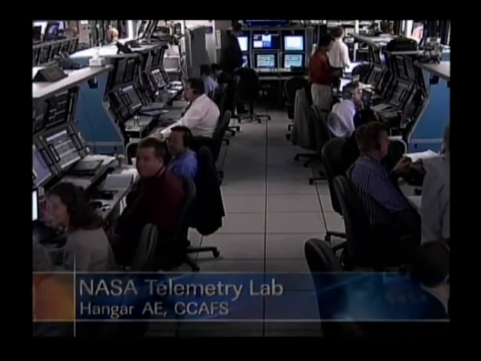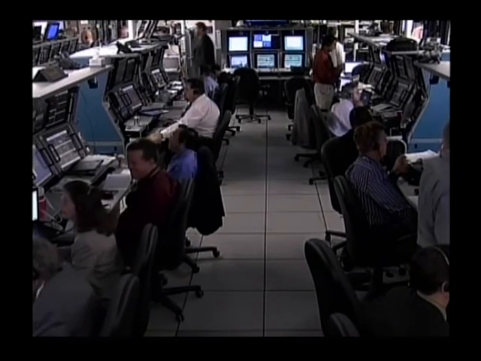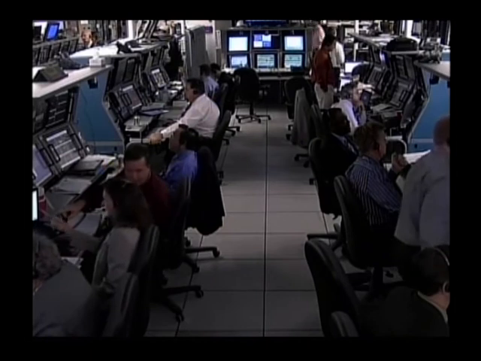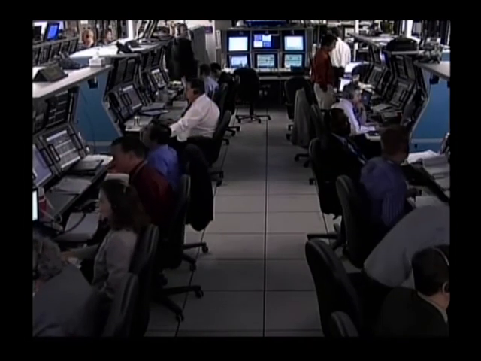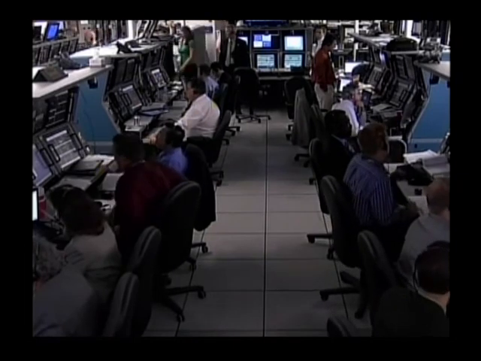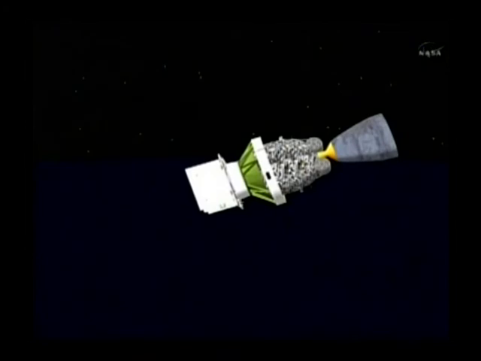Solid rocket boosters all burned well and jettisoned on schedule and on target, to what we expected. 9 minutes, 51 seconds in.